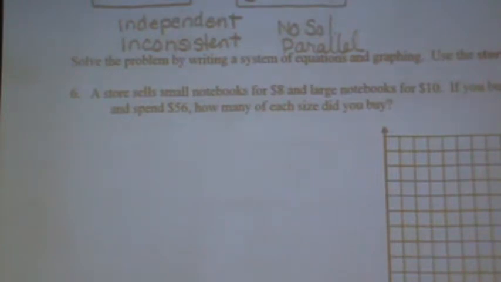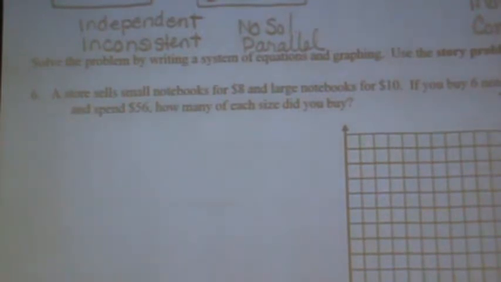So let's read this. A store sells two kinds of notebooks: small notebooks and large notebooks. We purchased 6 notebooks total. The cost of each is $8 and $10, and we spend $56. We want to find out how many of each notebook this person purchased: how many of the small ones at $8 and how many of the large ones at $10, spending $56 and purchasing 6 of them.